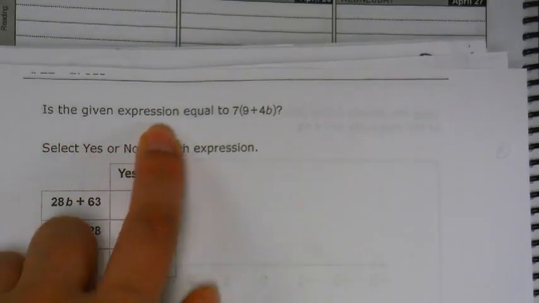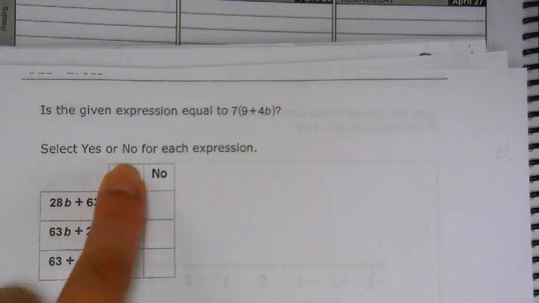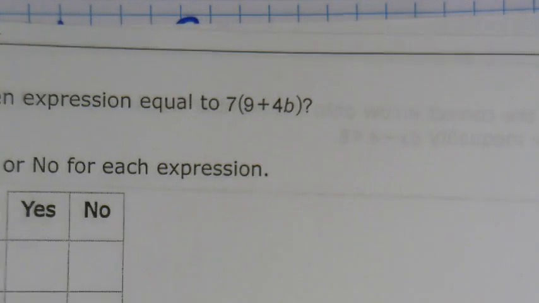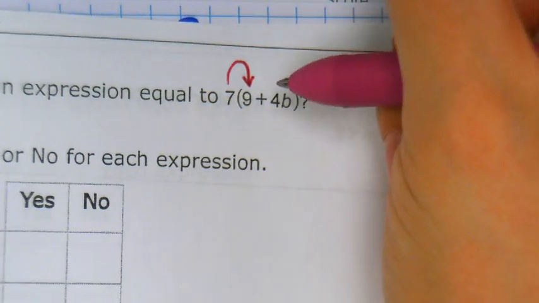Is the given expression equal to 7 parentheses 9 plus 4b? Select yes or no for each expression. So, when it's written like this, what do I have to do? How do I simplify 7 parentheses 9 plus 4b? What do I have to do? 7 times 9, and then? 7 times 4. Yes.